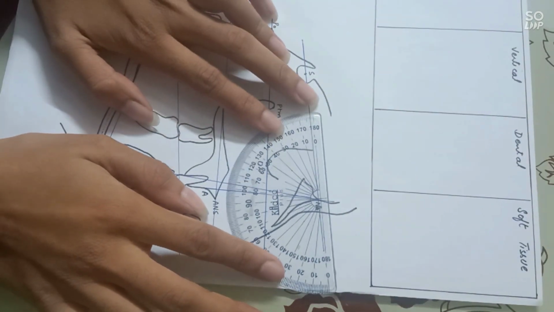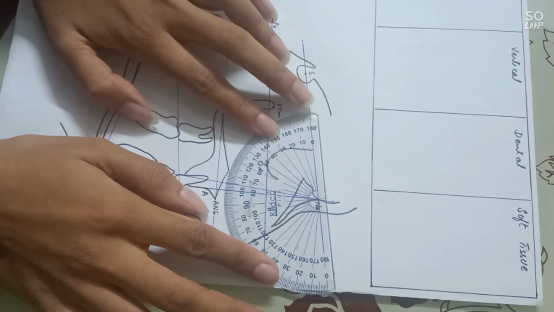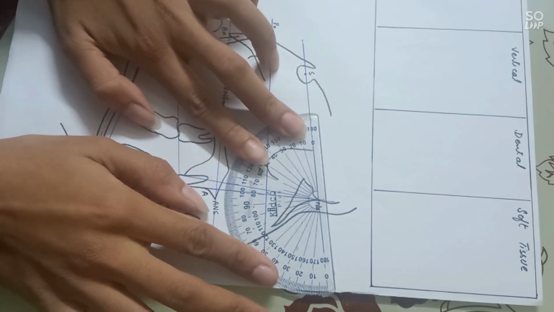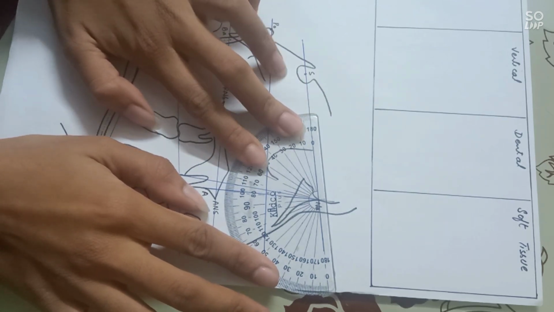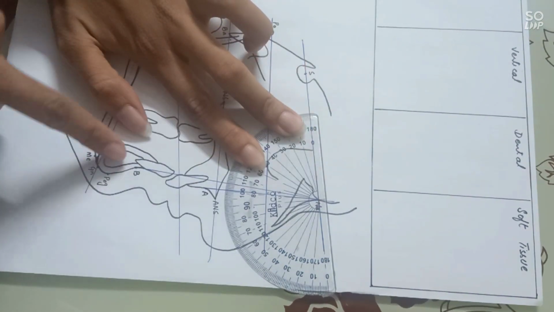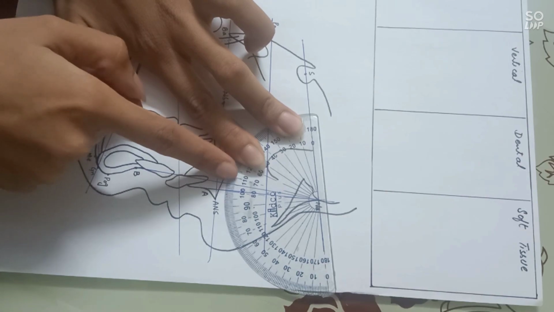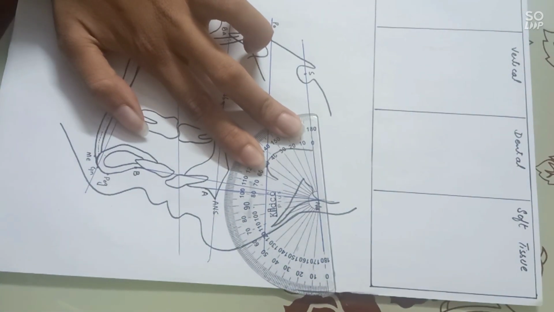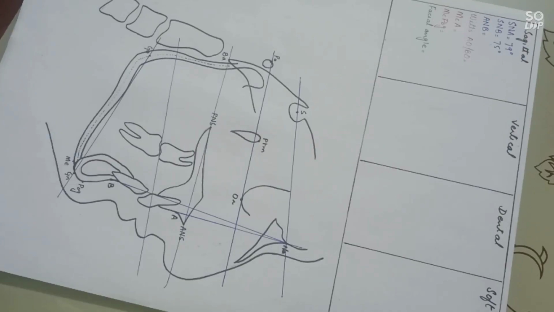The second angle is the SNB angle. For that, again place the protractor in the same way as we placed it for SNA. Now measure the angle of SN to point B. It is 75 degrees.